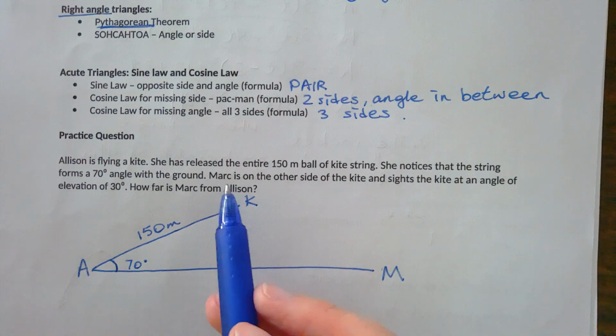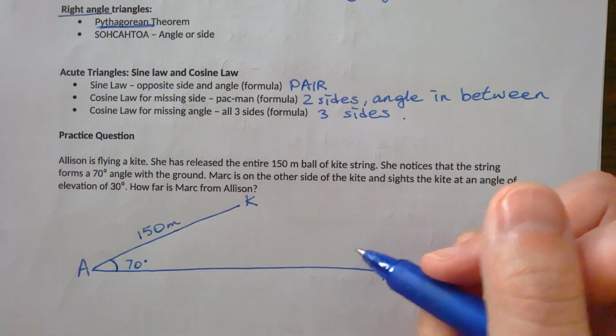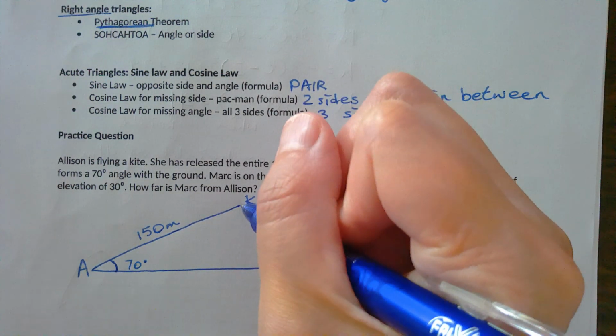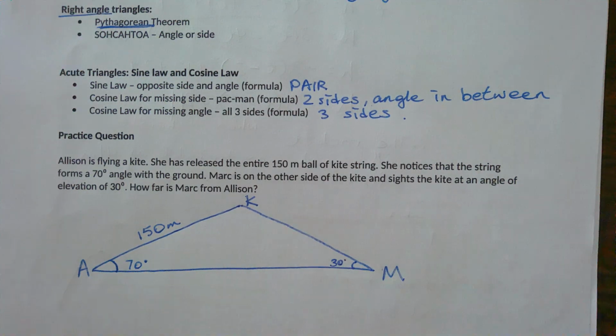Okay. And then Mark is on the other side of the kite and sights the kite at an angle of elevation of 30 degrees. So angle of elevation means this right here, so 30 degrees. Okay. So how far apart are they?